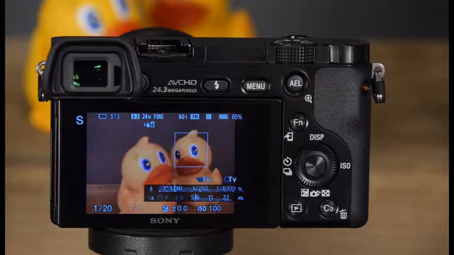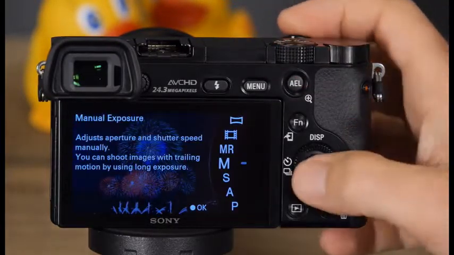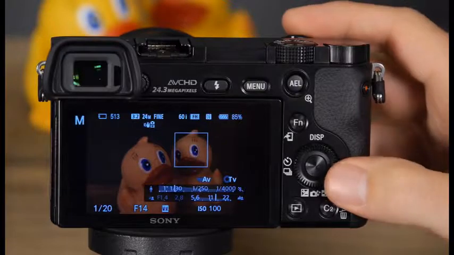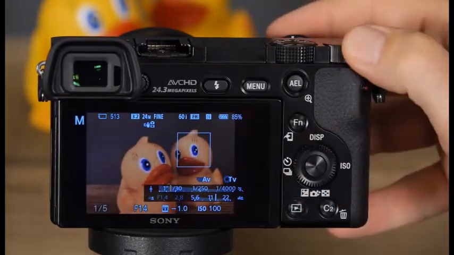To operate the camera in manual mode, rotate the mode dial to M and press the center control button. To set the shutter speed, rotate the control wheel. To set the aperture, rotate the control dial.